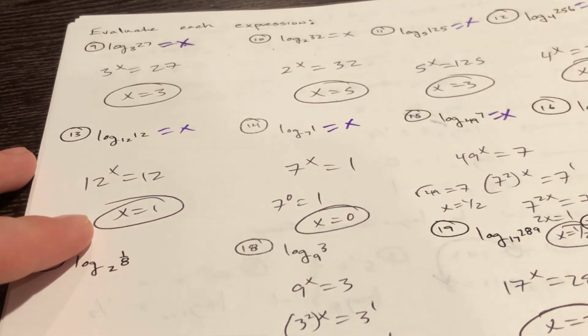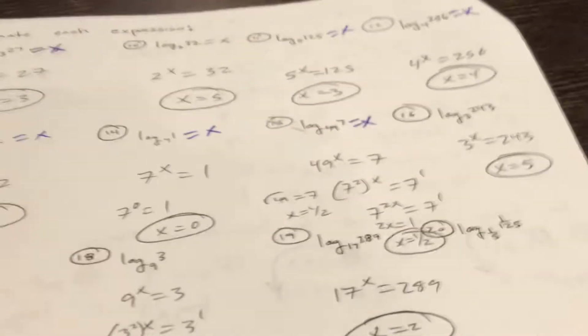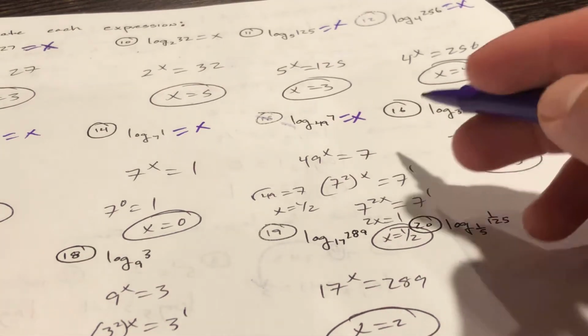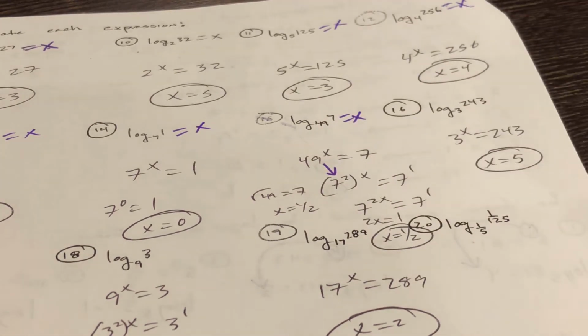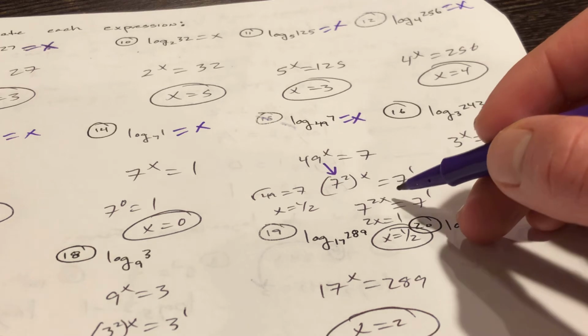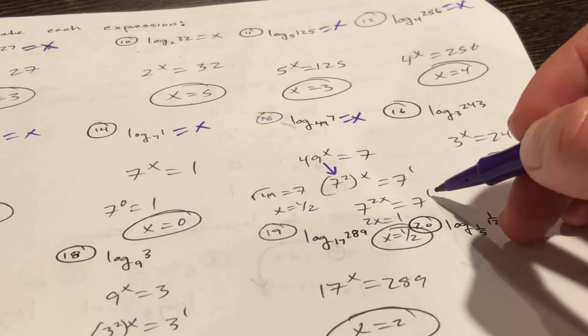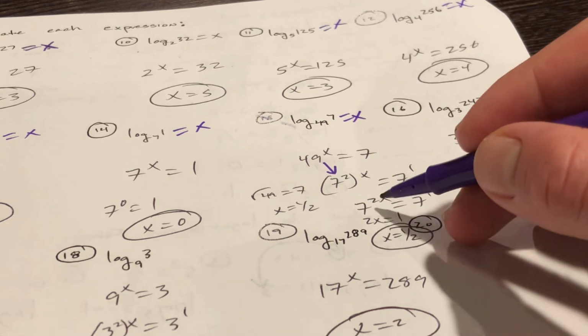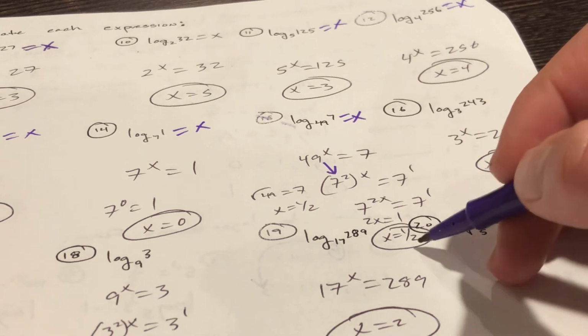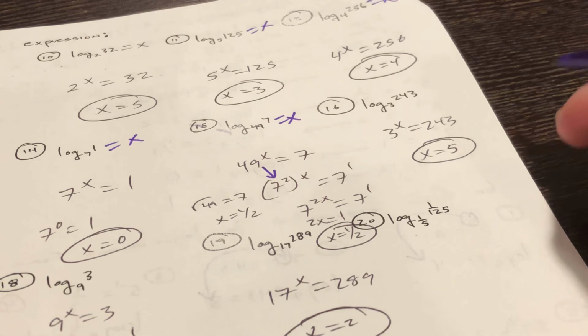This is an interesting one. 49 to what power is equal to 7? Well, the square root of 49 is 7, so x is the 1/2 power. I can make 49 into 7 squared. When I raise that to the x power, I have 7 to the x power equals 7 to the first. So if the bases are the same from earlier, then the exponents, 2x, must equal 1. X is 1/2. That's another way to get 1/2.